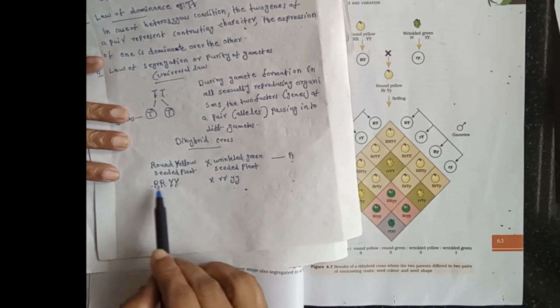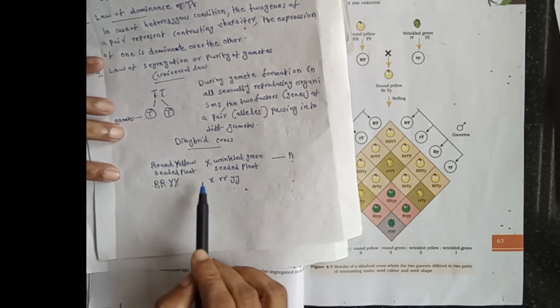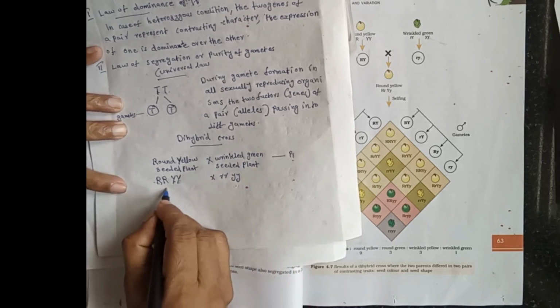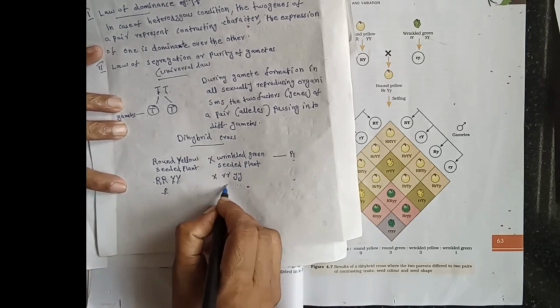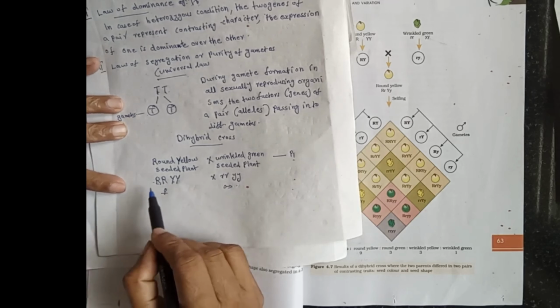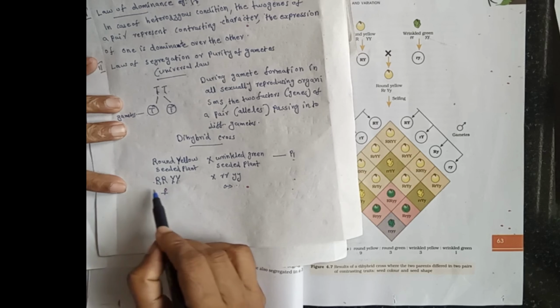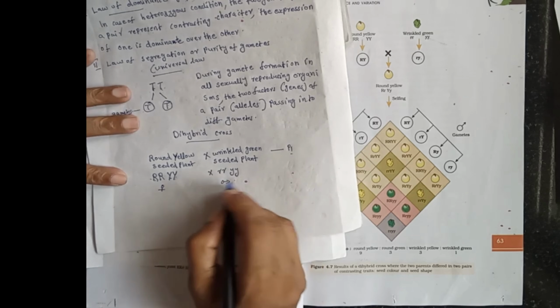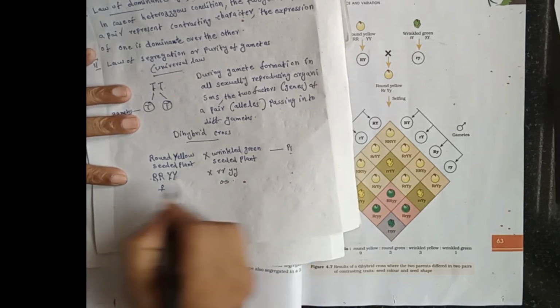Then take the small letter of the recessive characters. We can take it as male or female, or we can reciprocate. We can take this as male and this as female. No problem, because this is a bisexual flower.